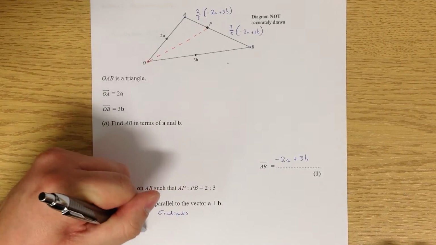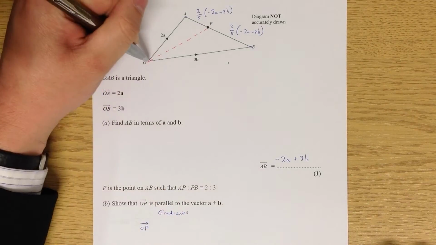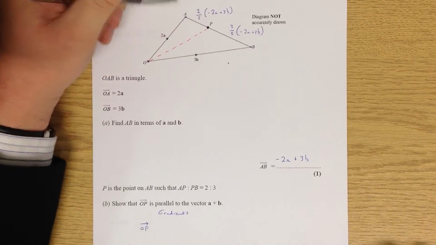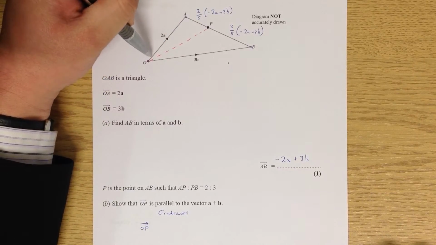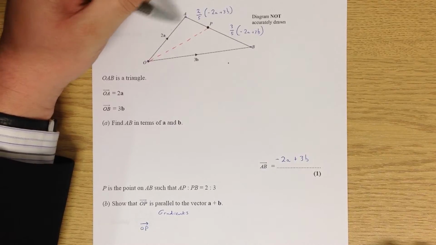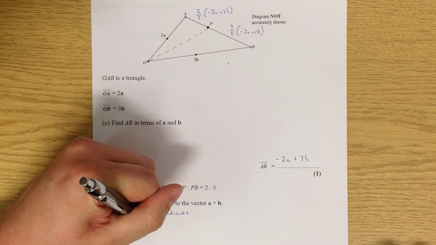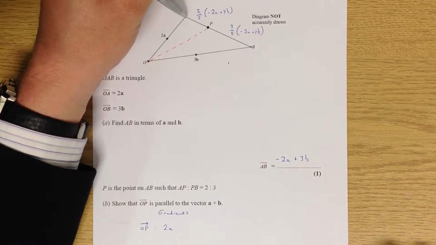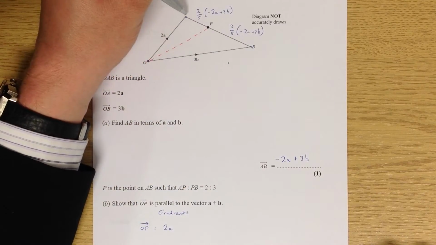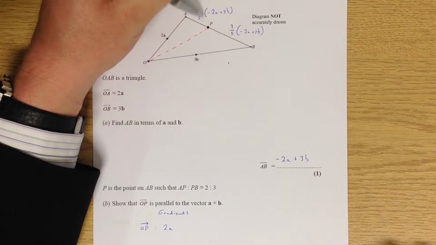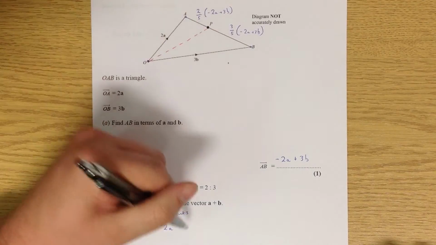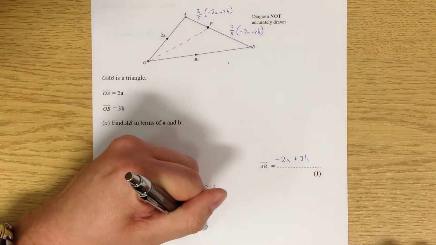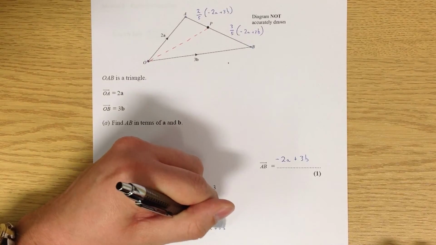So let's get on and do travelling from location O here to location P here. And I think the most obvious and straightforward way is going to be travelling up this side length here from O to A, which is 2A, travelling in the right direction, so that's positive. And then we're going to have this portion of the line vector AB, and we've just discovered that it's 2/5 of this overall vector. So we're going to add on 2/5 of minus 2A plus 3B.